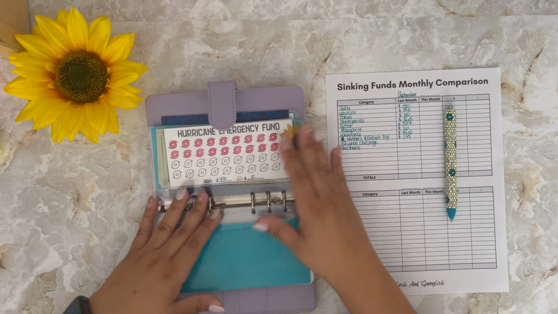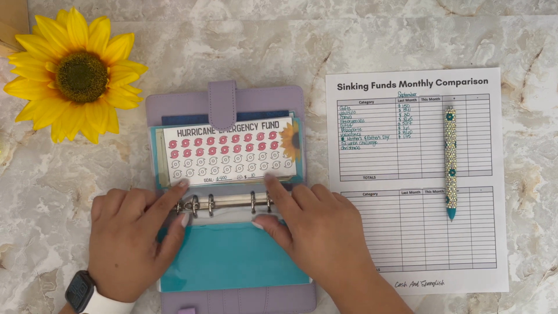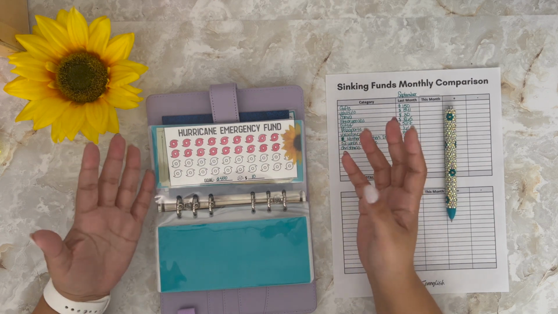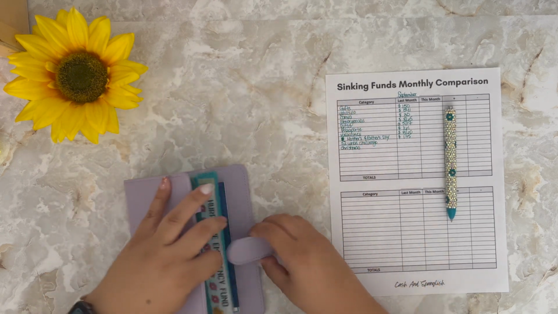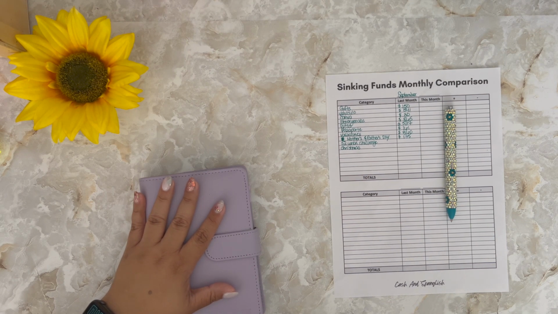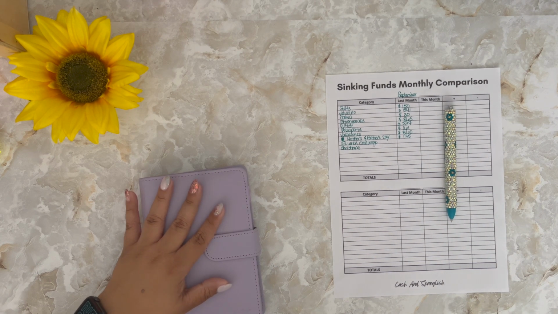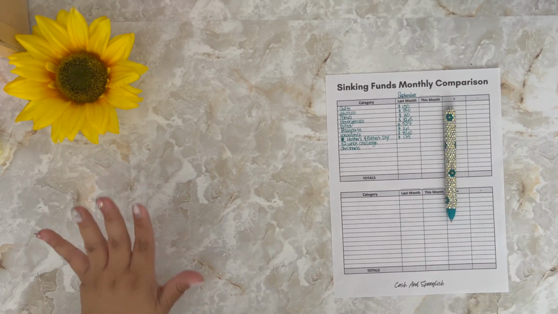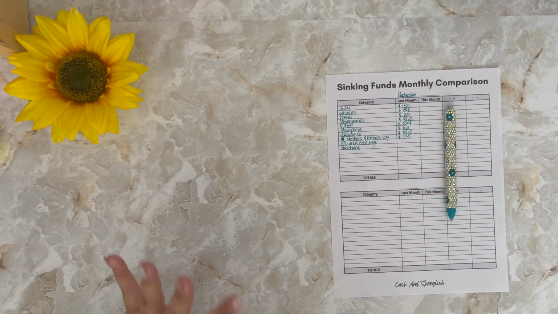This is my Hurricane Emergency Fund. If you haven't seen this yet, this is a freebie on my website. And we are very prone to hurricanes here in Puerto Rico, so that's why I started that. And I also had a suggestion from Fatima and TC's Life, I believe it was the name, if I'm not mistaken, to start a hurricane sinking fund, and I thought that was just such a good idea.